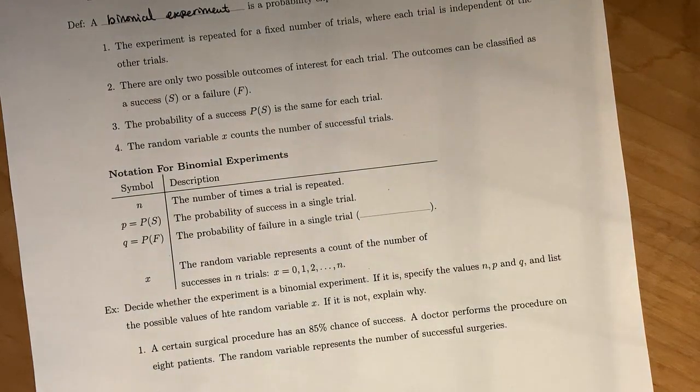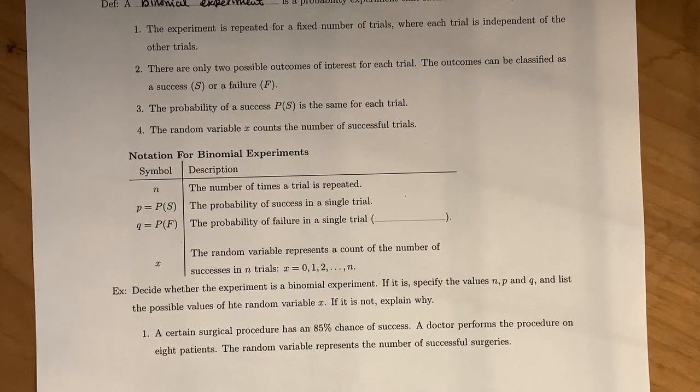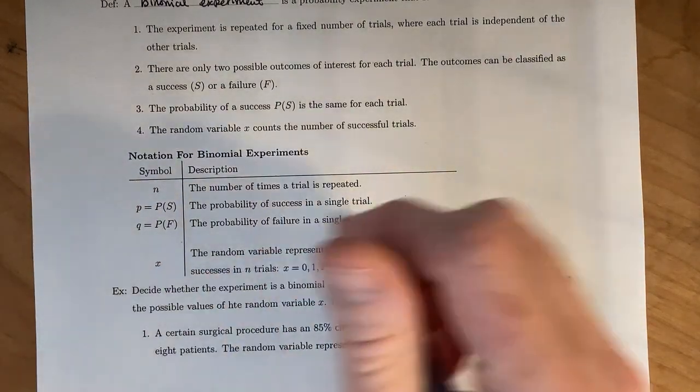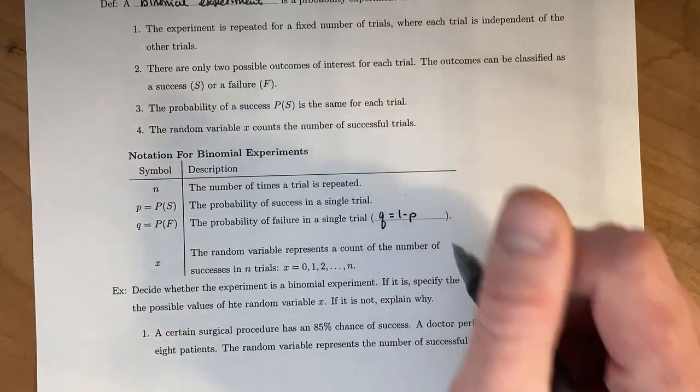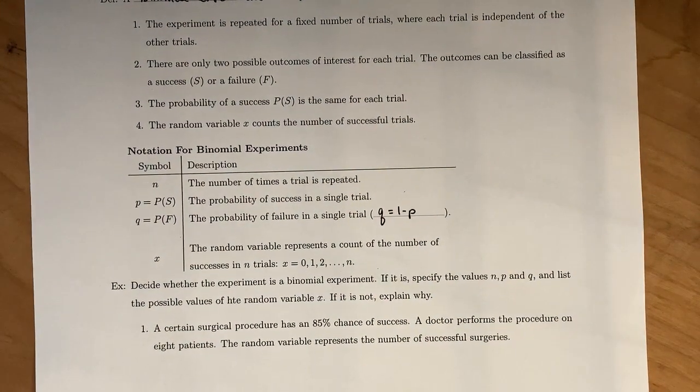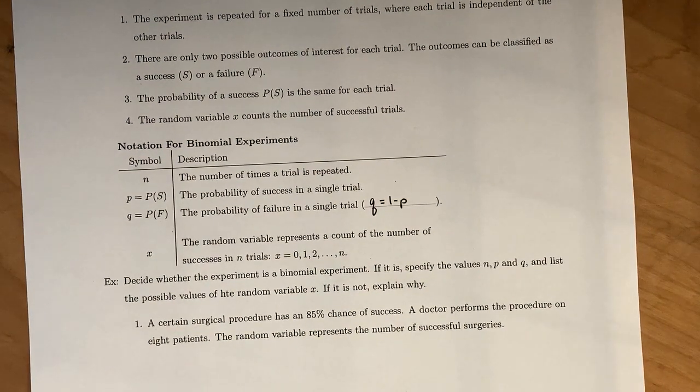And since there's only 2 outcomes, the complement of a success is a failure. So S prime is equal to F, which means Q is really the same thing as 1 minus P. And then X is going to be the random variable that represents a count of the number of successes in N trials.